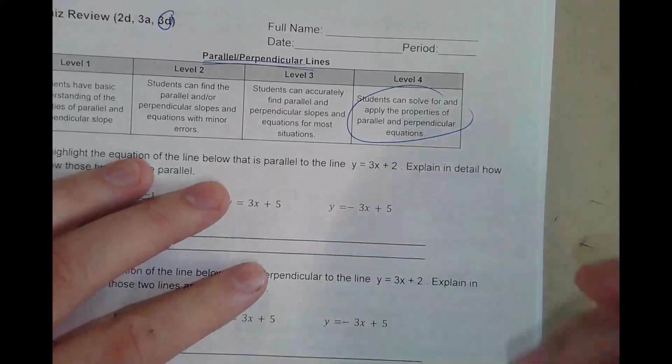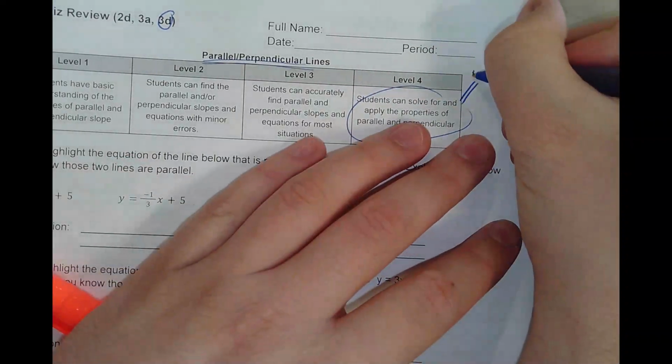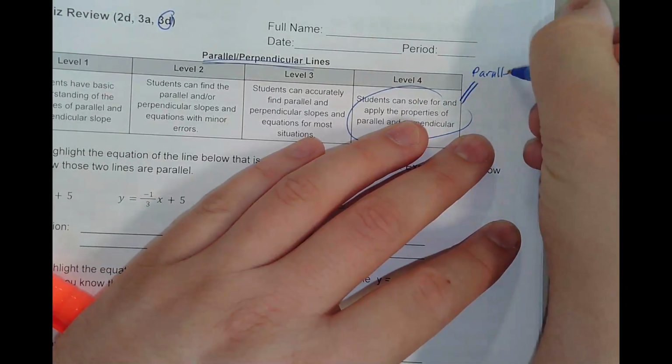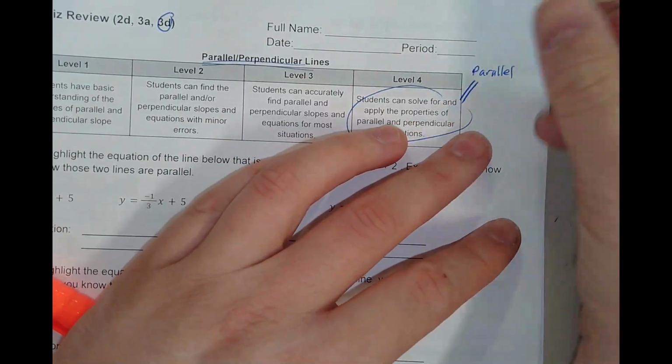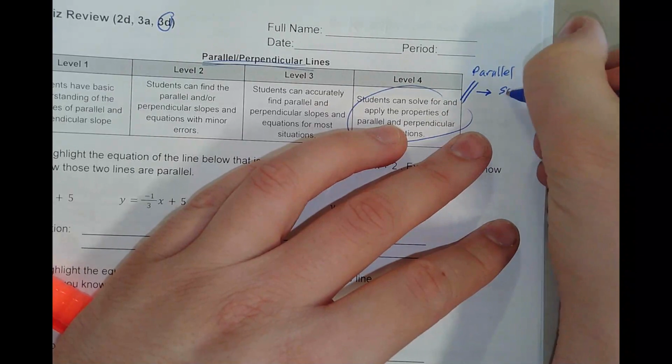So just to make some notes, parallel uses this symbol, two parallel lines, is or means same slope.